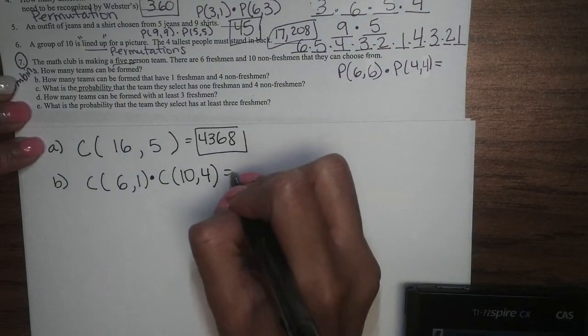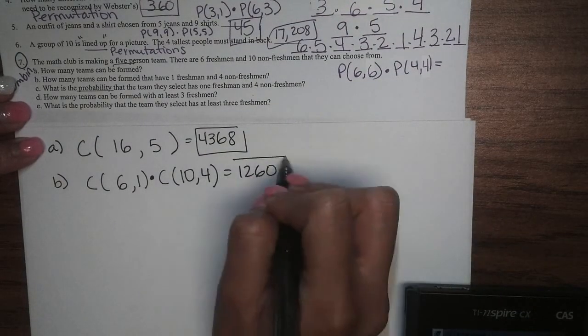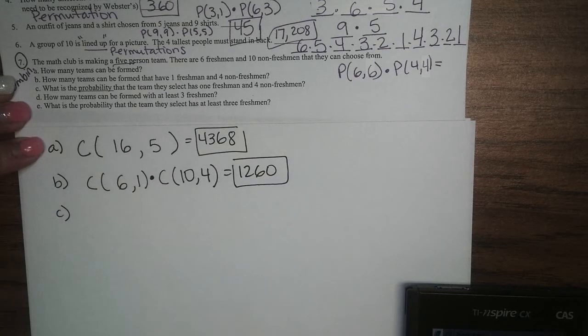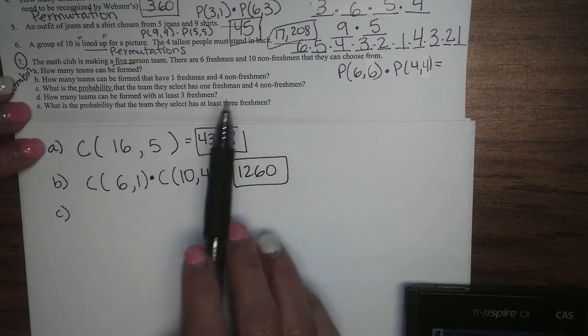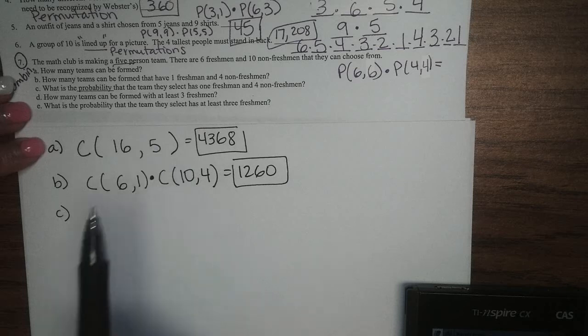1,260. Perfect. Got it. Letter C. So letter C is asking for a probability. What is the probability that the team they select has 1 freshman and 4 non-freshmen? So basically, we have already our answer here.